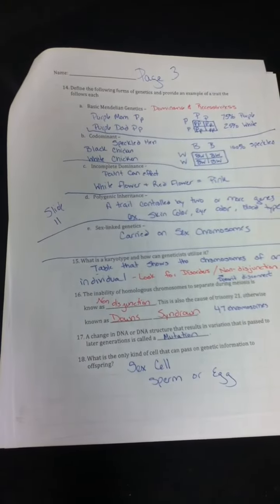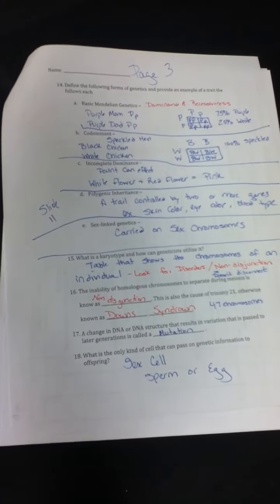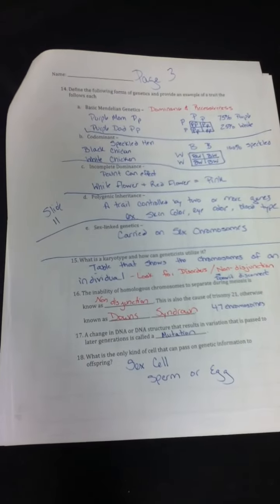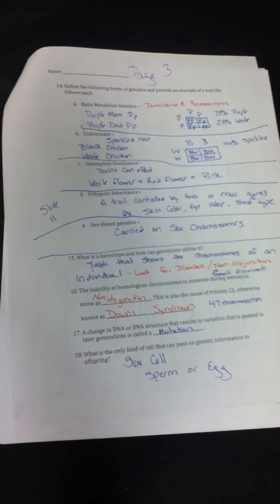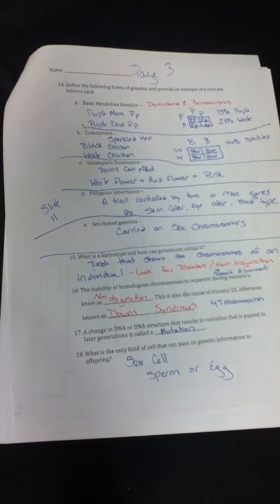Incomplete dominance is a little bit different from codominance in that it is the paint can effect. The phenotypes get stirred together to make an intermediate phenotype. Our example there is a white flower and a red flower making a pink flower.